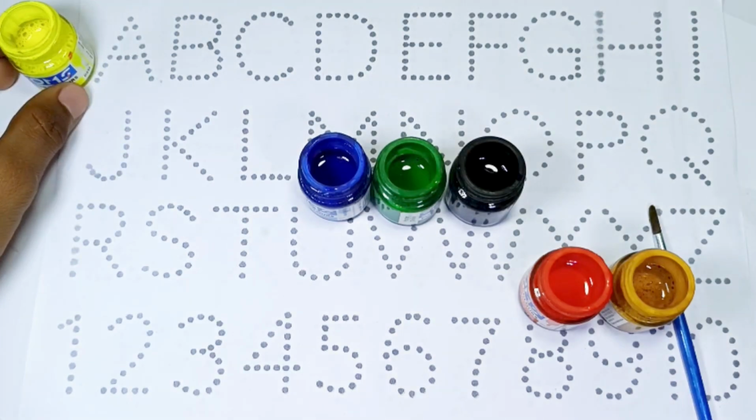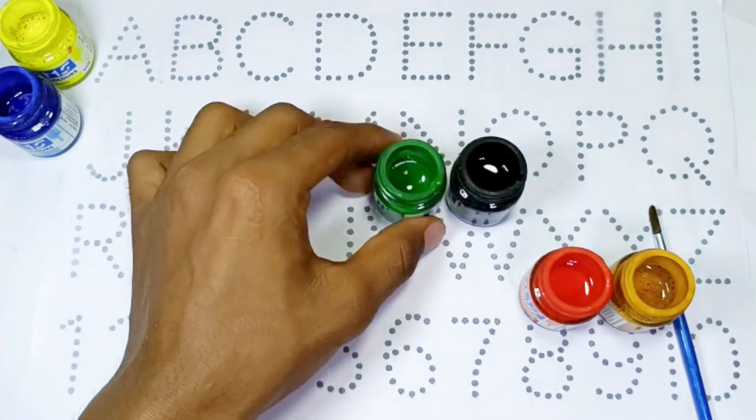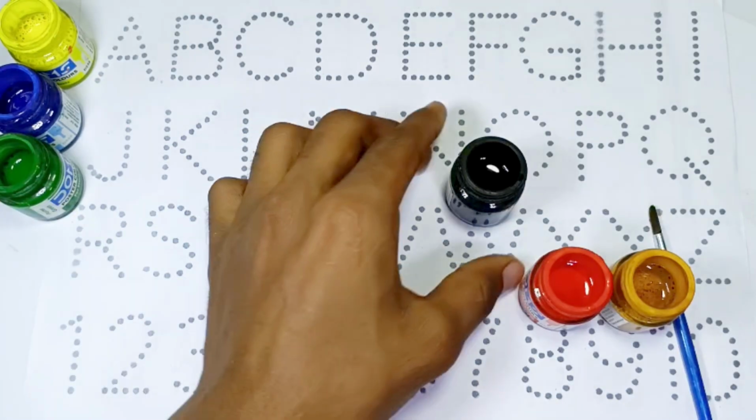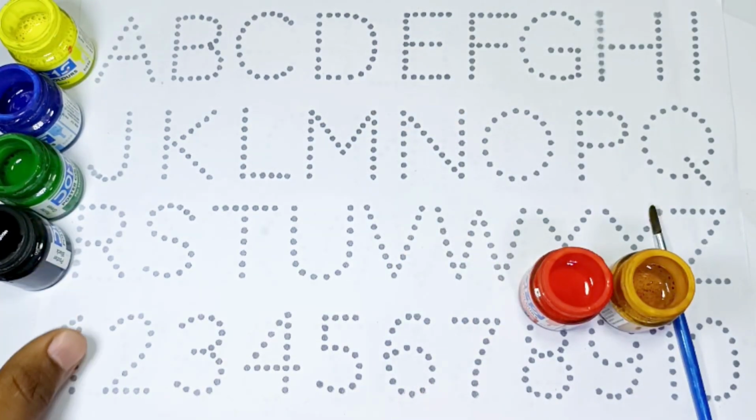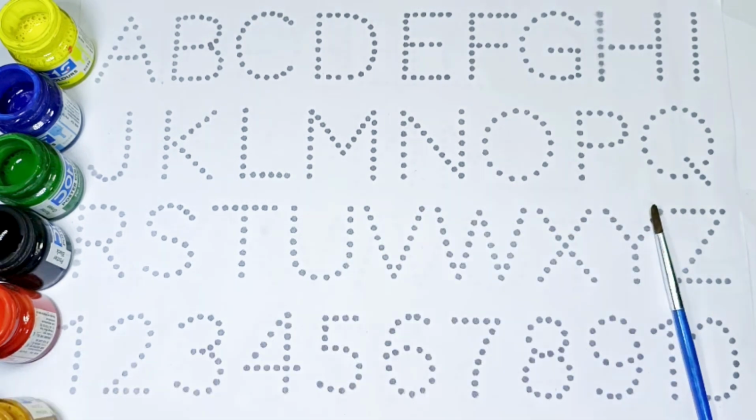Yellow color, blue color, green color, black color, red color, and yellow ochre color.